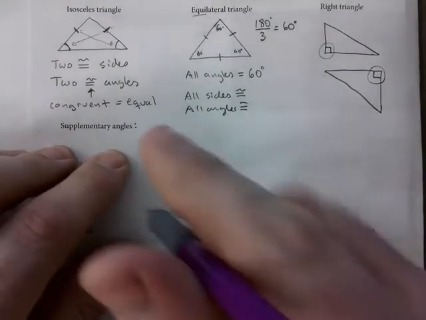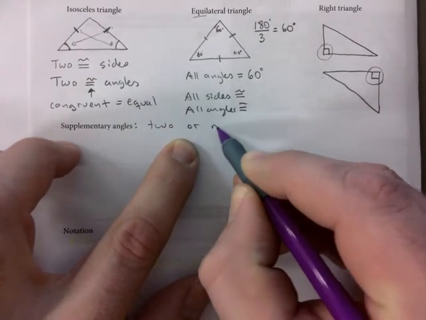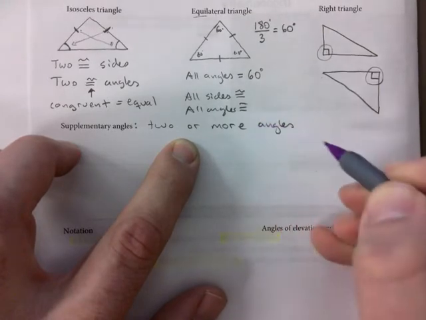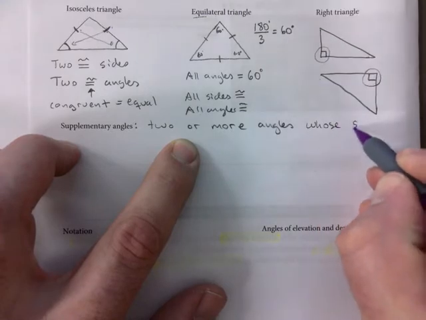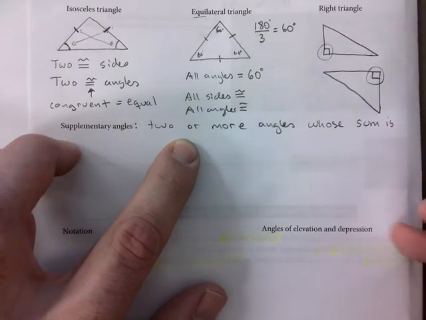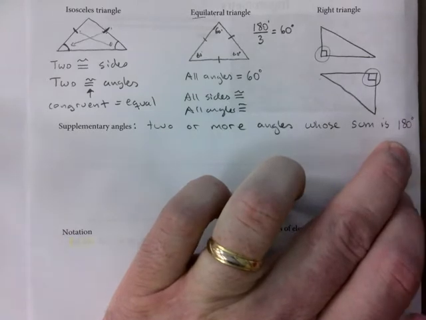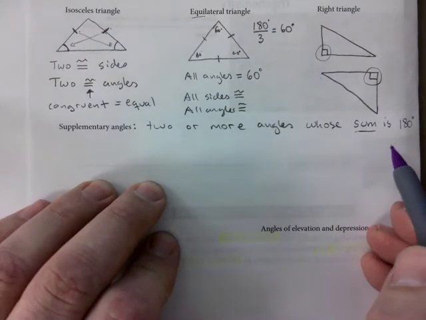Okay. So it's two or more angles whose sum is 180. So the sum means, like, if you were to add them all up, that's what the sum is.